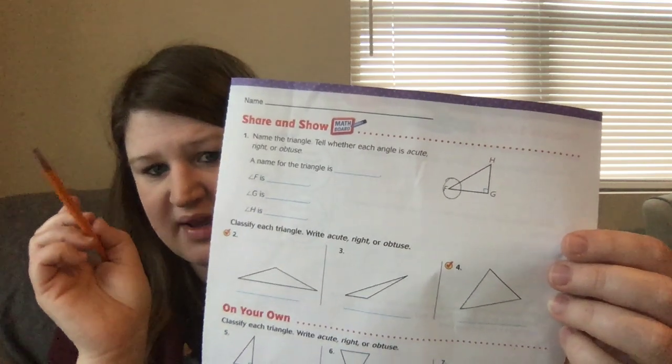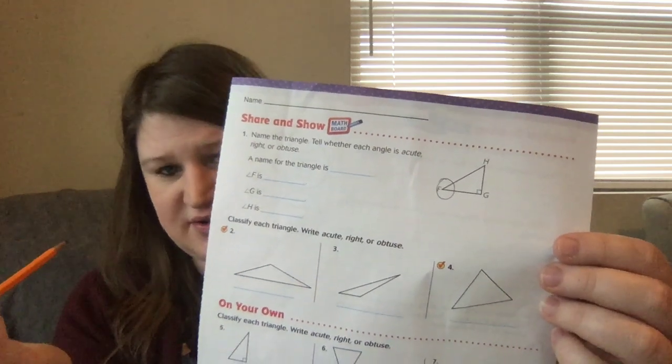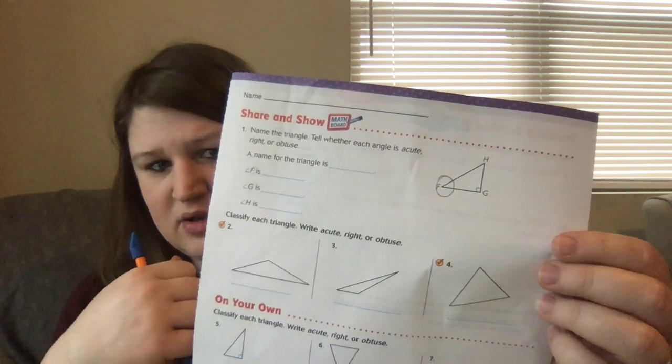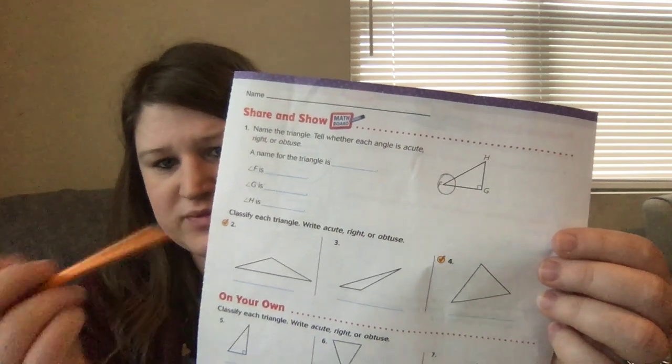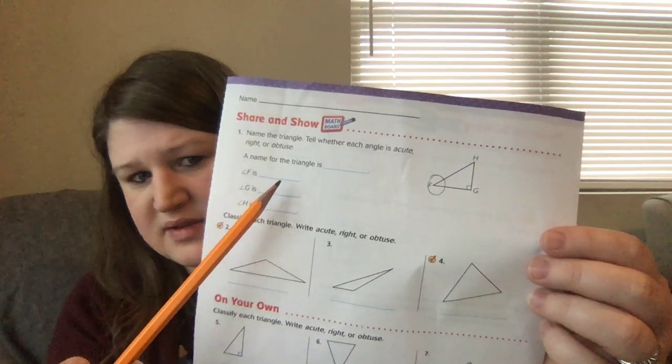Now, we're not talking about a triangle. I'm just looking at that angle. So we talked about the different types of angles. Is it an acute angle, an obtuse angle, or a right angle? So then you're going to write it on the line what type of angle it is.